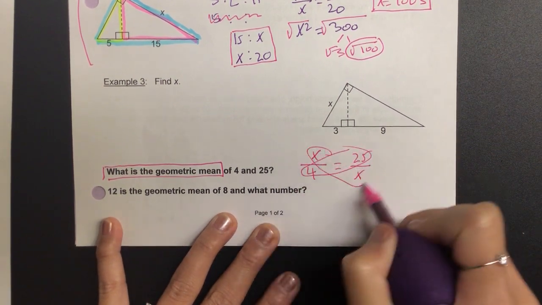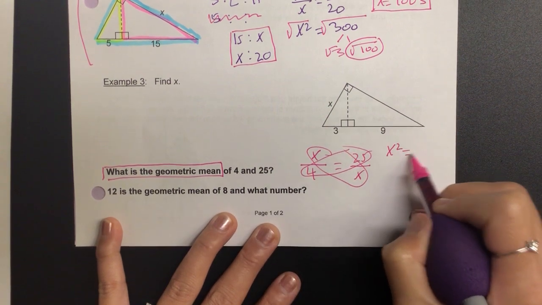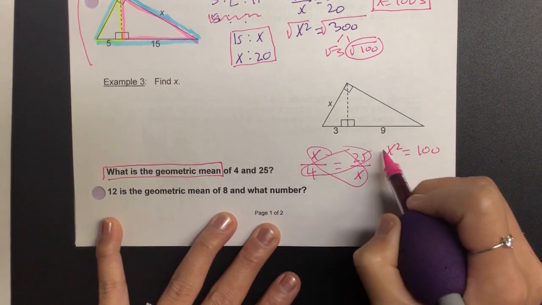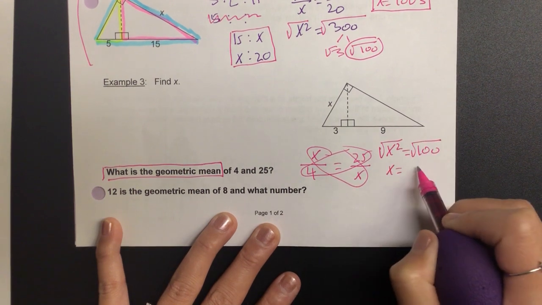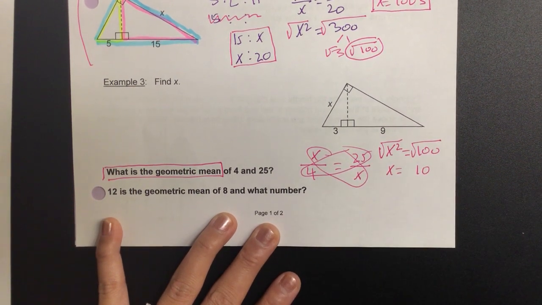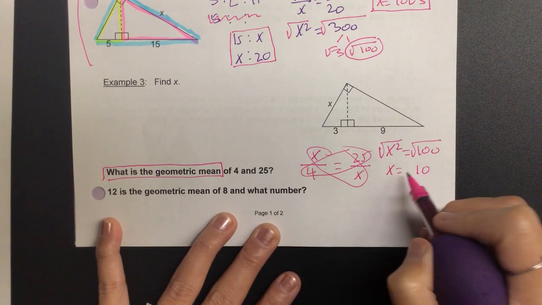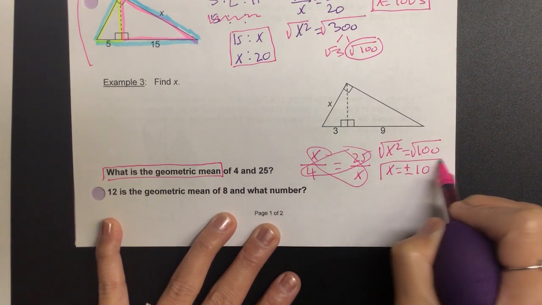Now when I cross multiply, we get x squared is equal to 100. Do I have a perfect square? Yes. So x equals 10, done. No. Why is that? You gotta do plus or minus 5. Because we don't have a picture. Very good. Look at you guys.